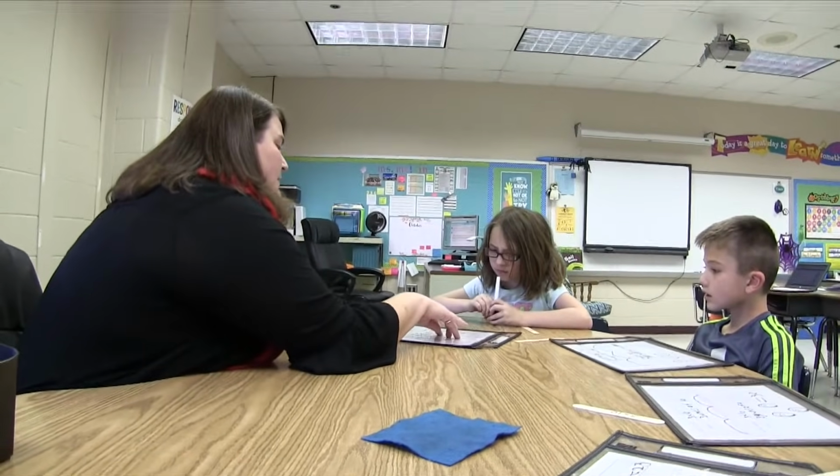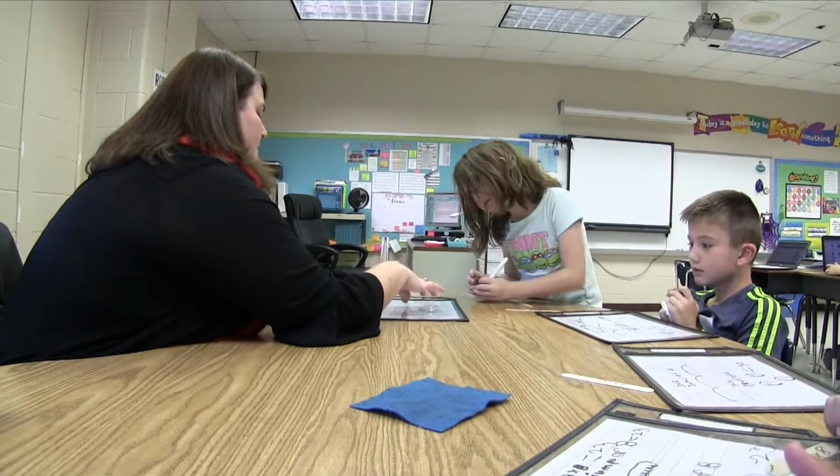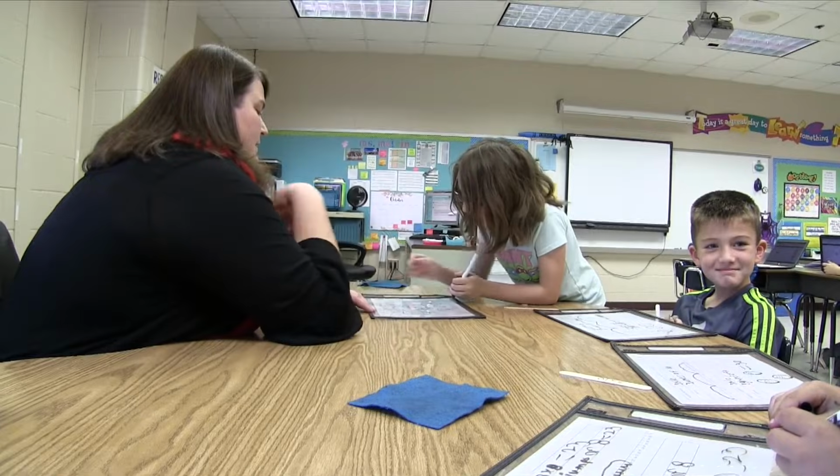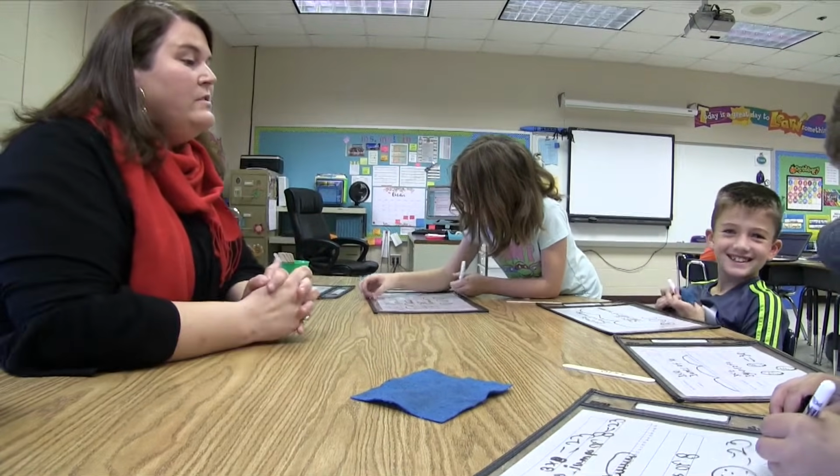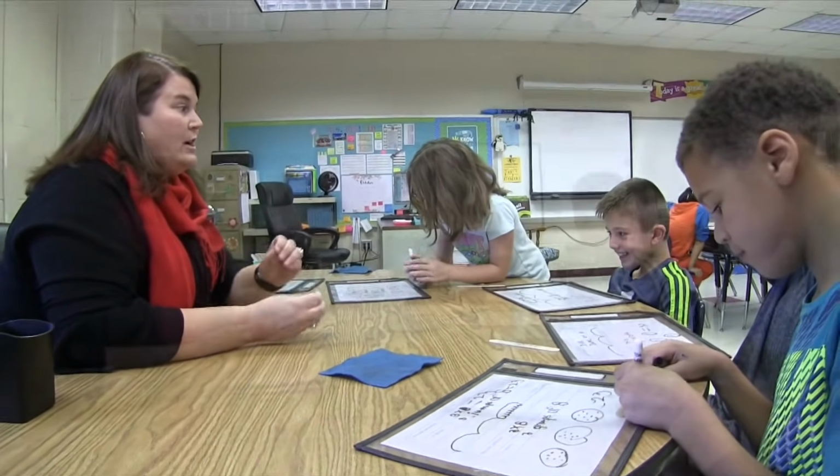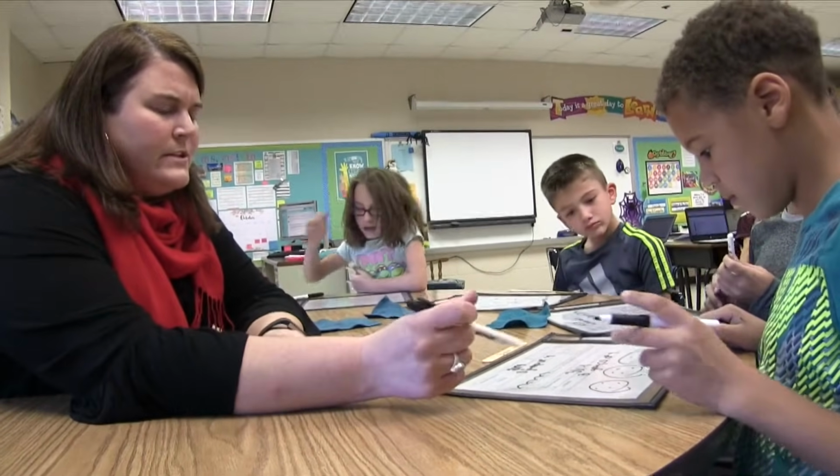Note how her feedback is continuously positive and focused on helping him achieve the goal of independently creating the representation of the multiplication model.